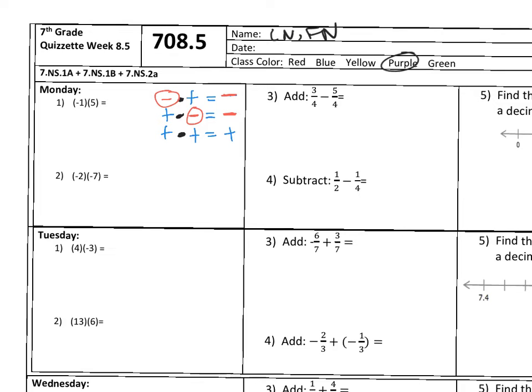Now, here's what is a little tricky. When you have a negative person with another negative person, don't you think that that makes them happy because they found someone that they have in common? A negative times a negative is positive. I know I haven't taught you this yet. I'll tell you the reasons why. We'll do our notes and everything this week.